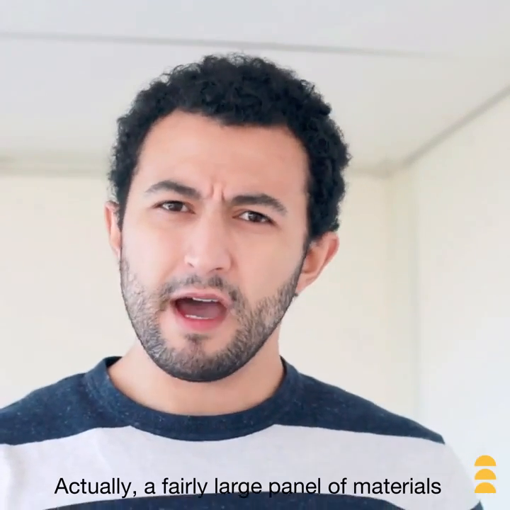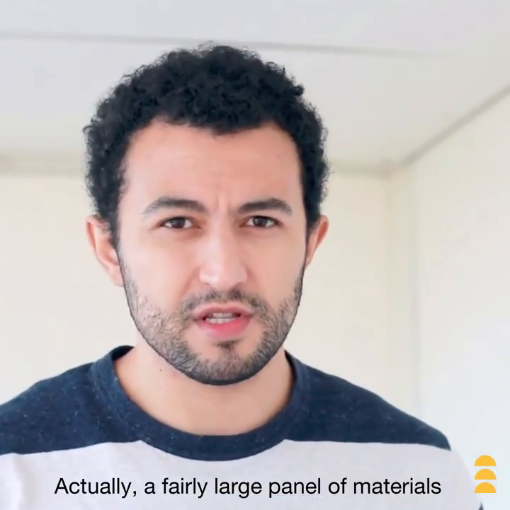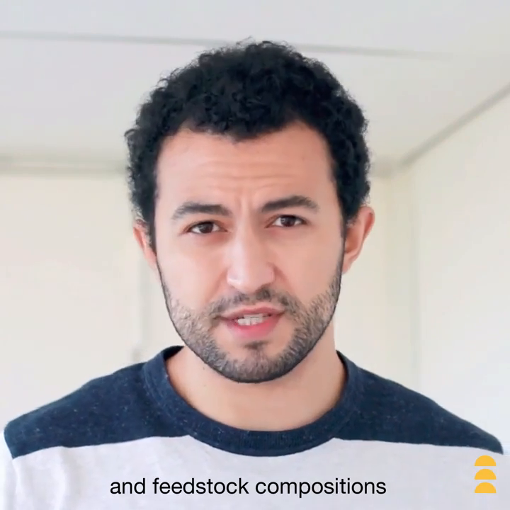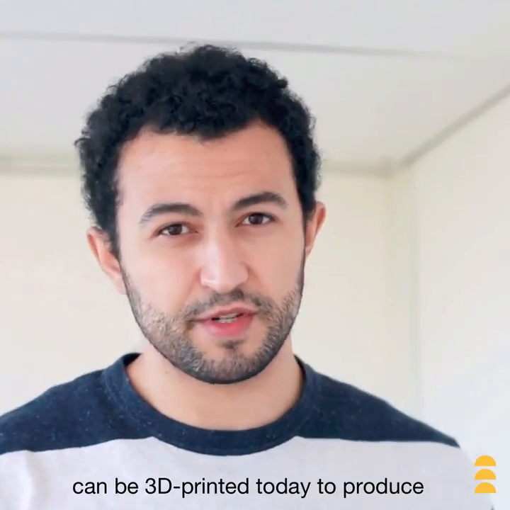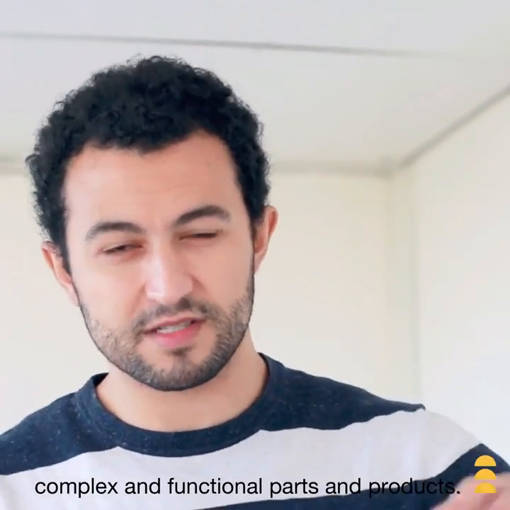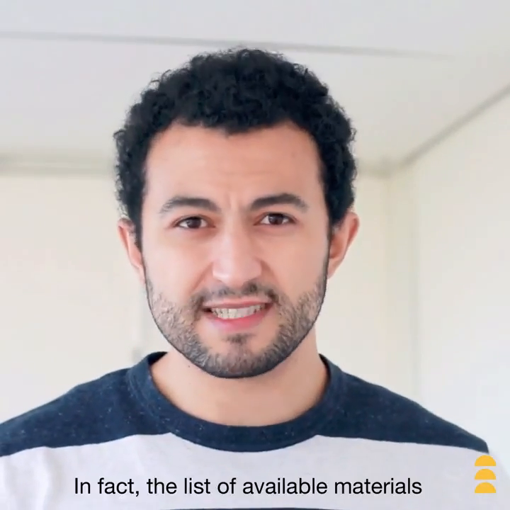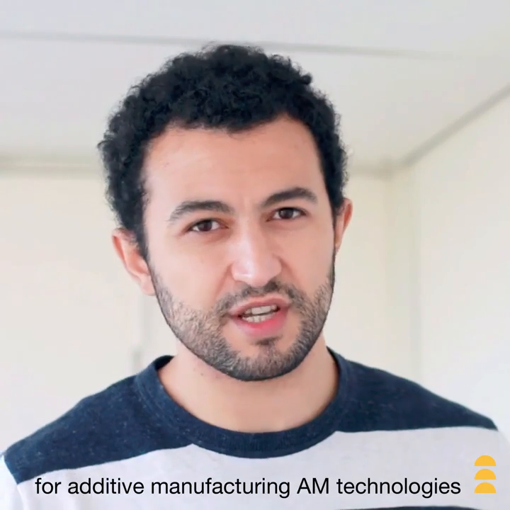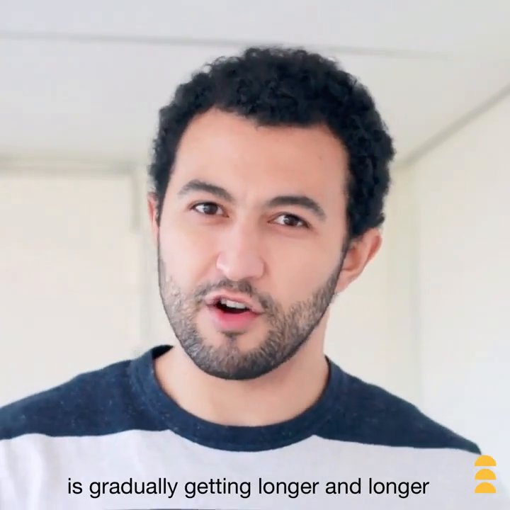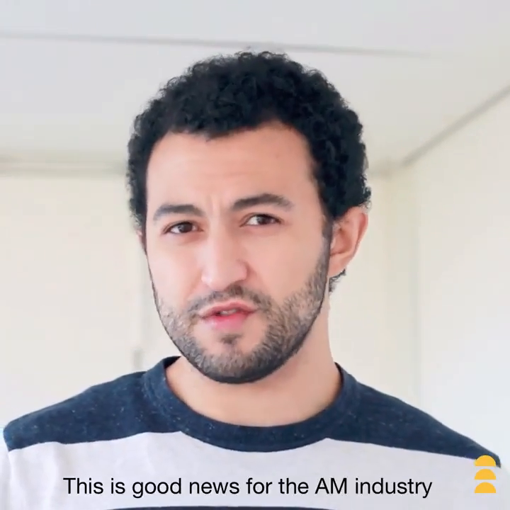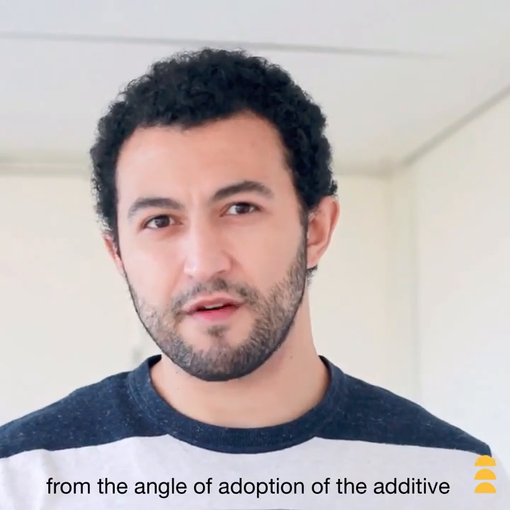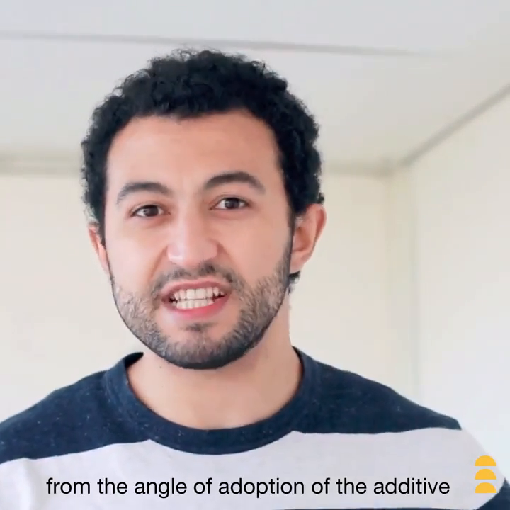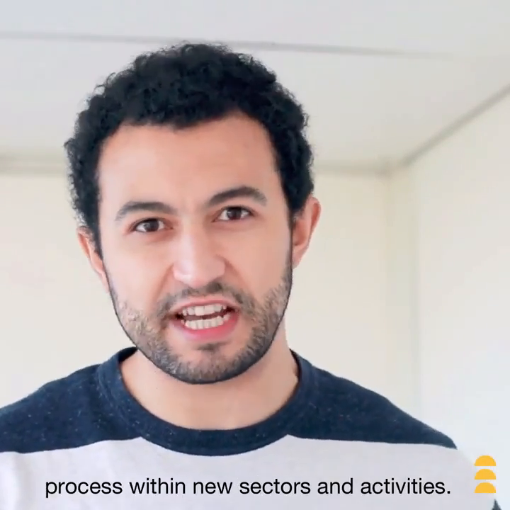Yeah, actually, a fairly large panel of materials and feedstock compositions can be 3D printed today to produce complex and functional parts and products. In fact, the list of available materials for additive manufacturing technologies is gradually getting longer and longer. And this is obviously good news for the additive manufacturing industry from the angle of adoption of this additive process within new sectors and activities.